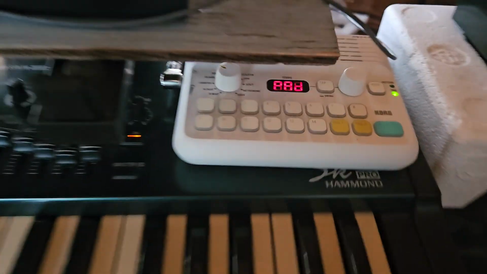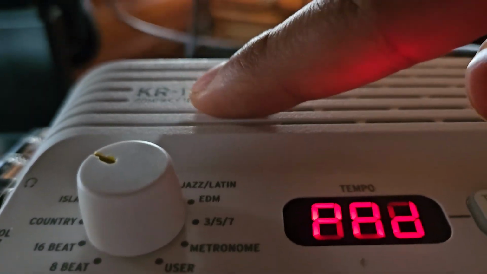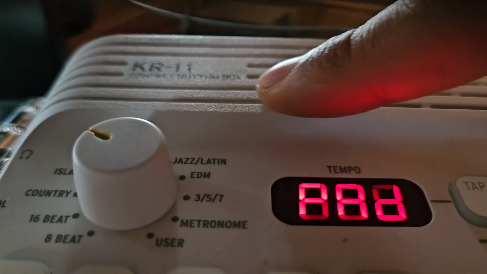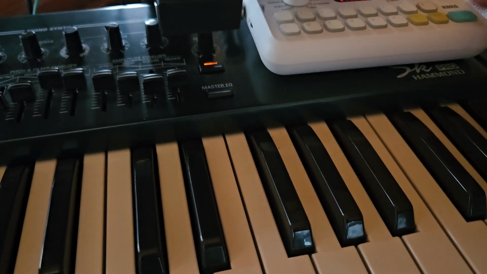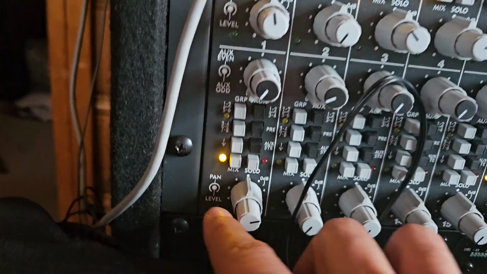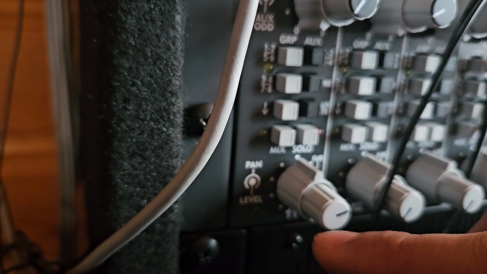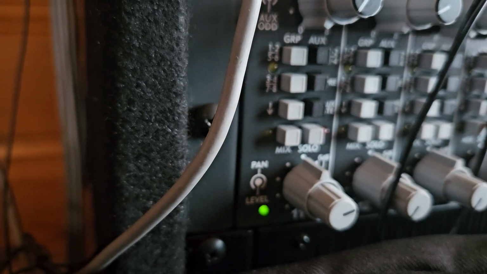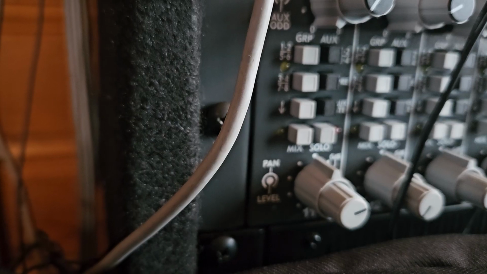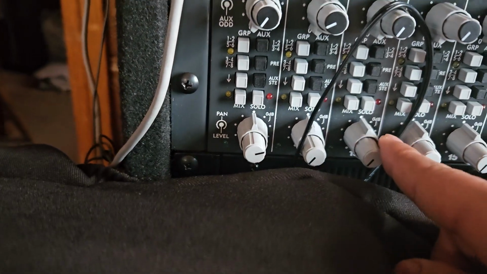Now, after 10 is 11, and this is the Korg KR11, the rhythm machine box. So when I press the on, it is channel 11. So I can take that out of the mix, and I can see the signal coming through here. I turn that off. And then I have these empty channels for other instruments for testing, 12, 13, and 14.